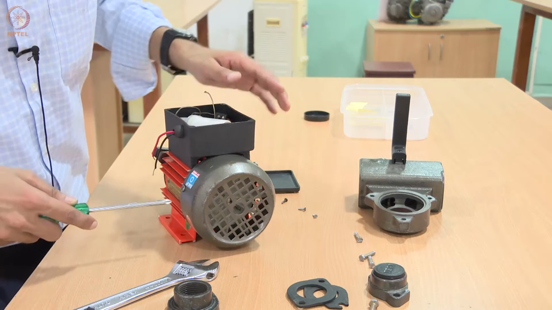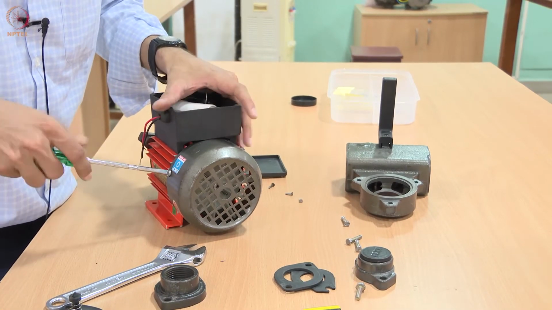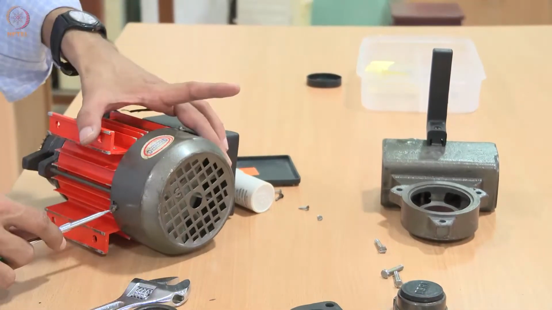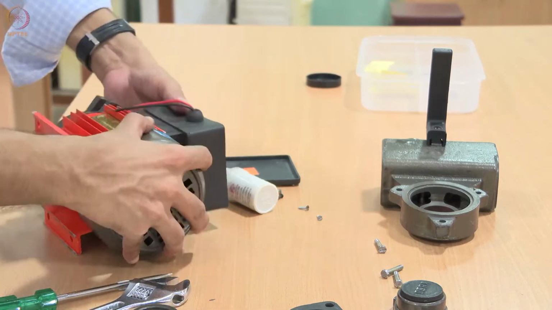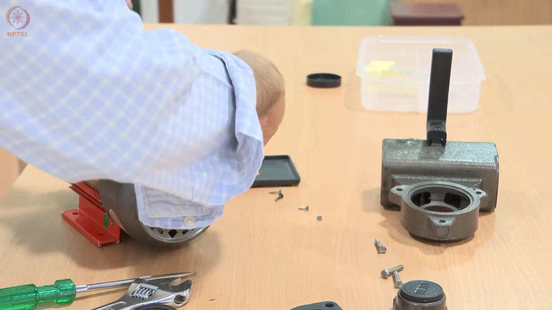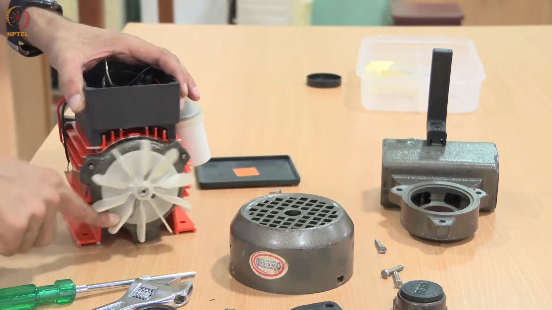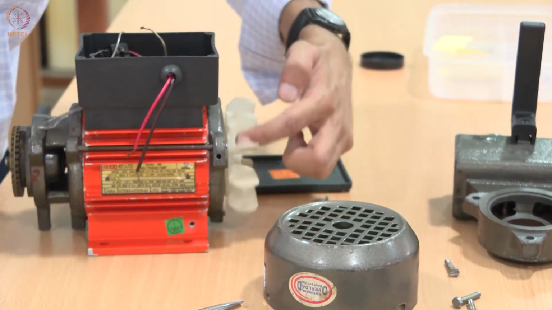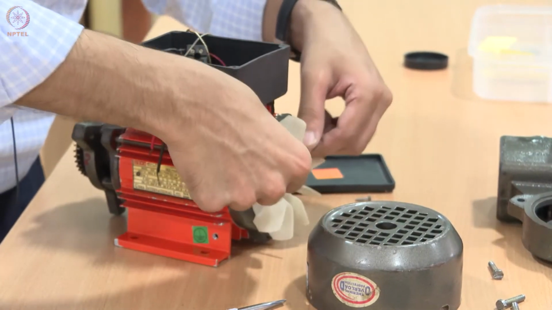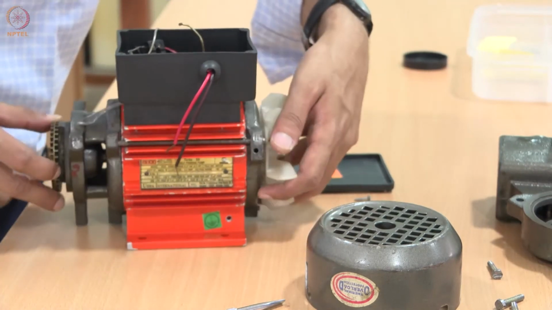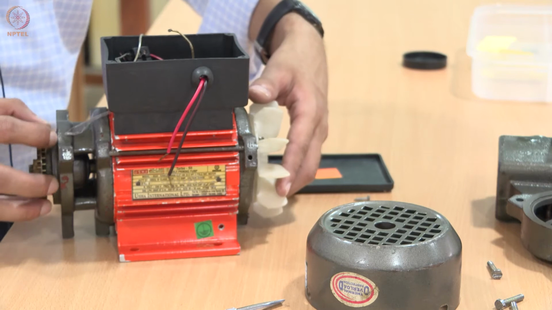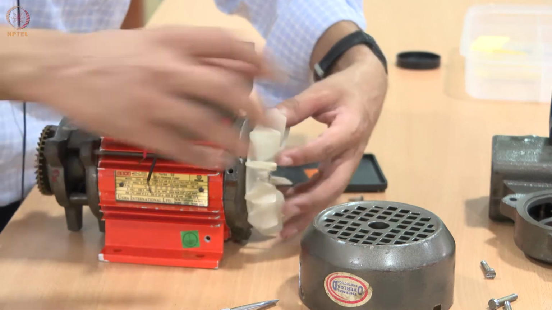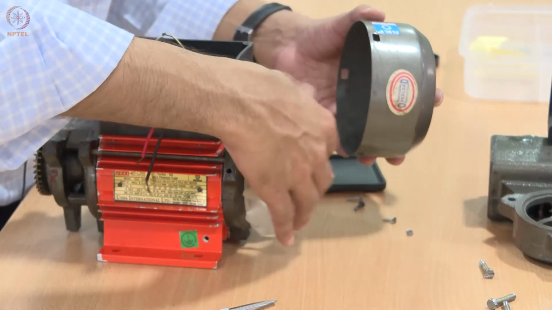Now let me dismantle the blower that cools the motor. You can see it is a common shaft. On one side you have the impeller, on the other side you have the blower. You can see the fins here are much larger because air is much less dense compared to water. So this handles a much denser liquid, while this on the other hand handles a much less dense fluid. So this is again a centrifugal fan.